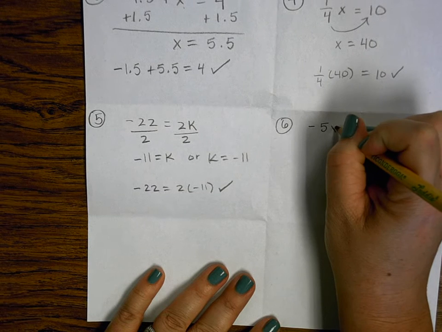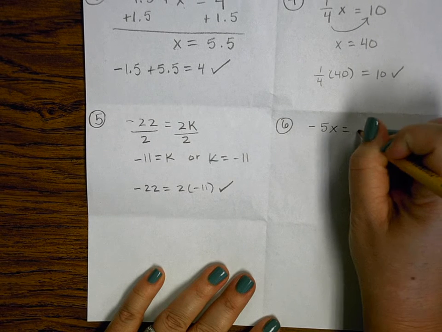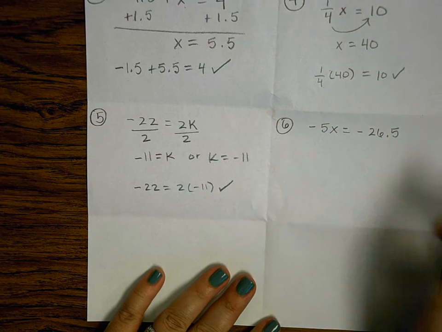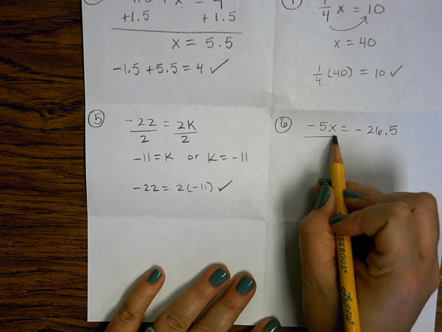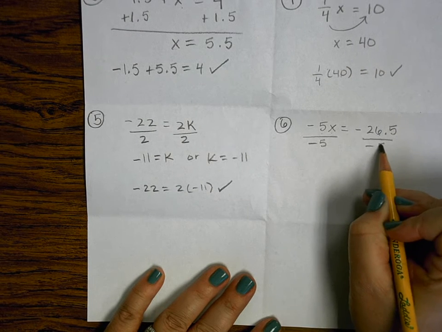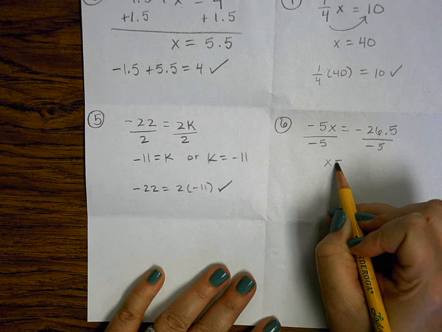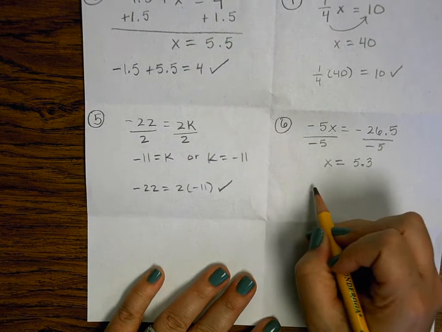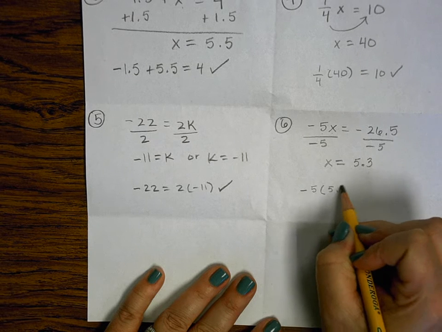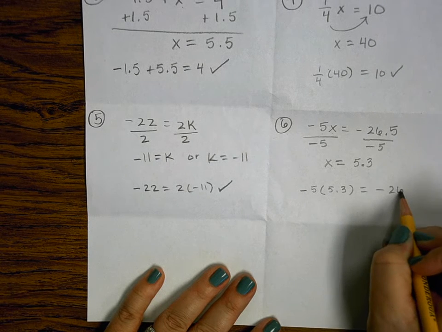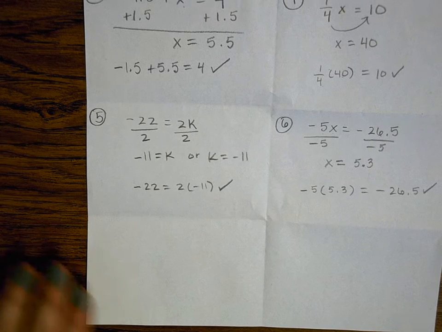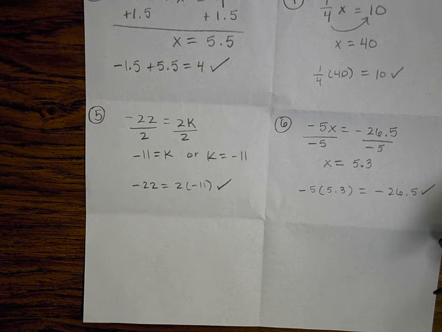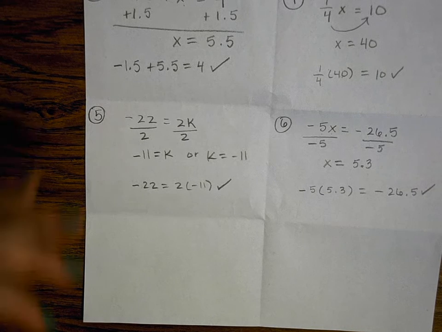Negative 5x equals negative 26.5. We need to solve for x. This is multiplying, so we have to divide by negative 5. And x will now equal a positive 5.3. And you can plug it back in, negative 5 times 5.3. And that does equal negative 26.5. So again, the first half of the quiz, the first 6 questions look just like this. It's just solving equations. You can plug it back in and check every time.